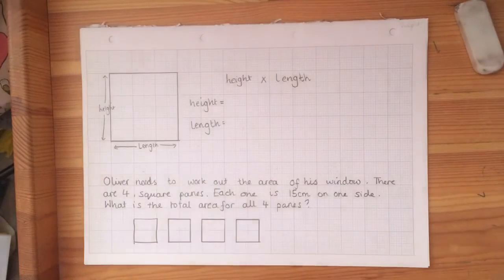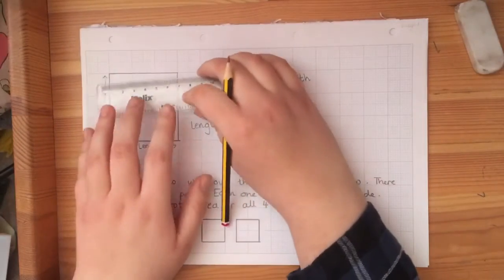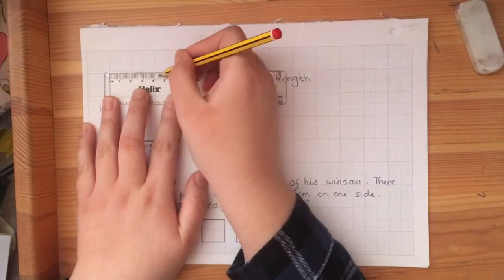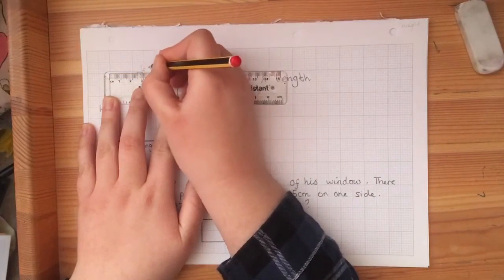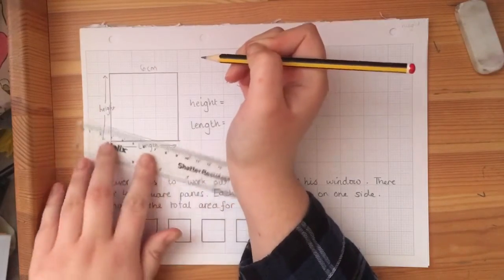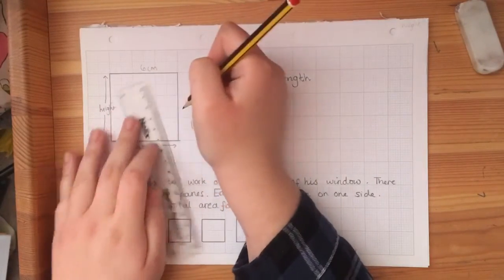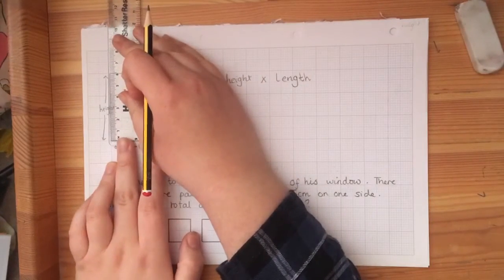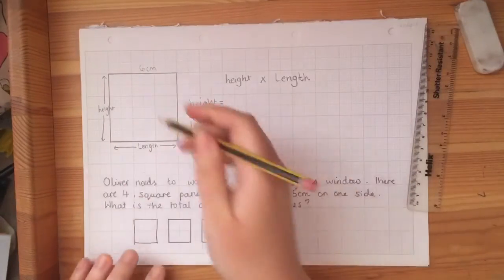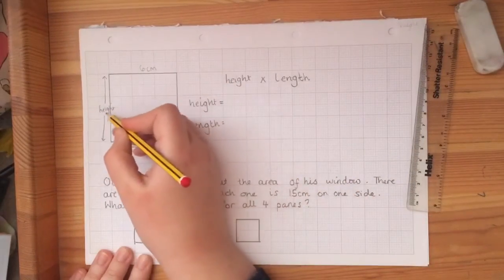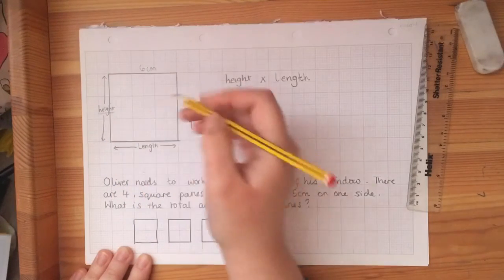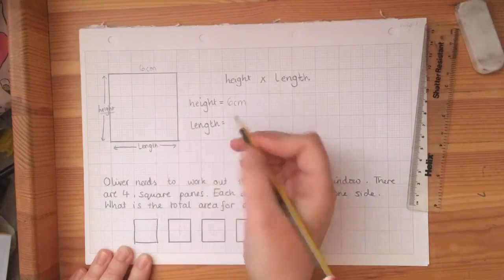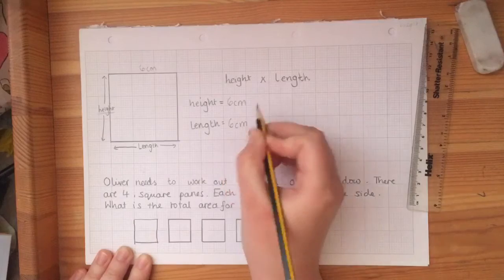So I'm going to use my ruler, I'm going to make sure it's on the centimetre side, and I'm going to measure the sides of my square. If I go along, I can see that it is 6 centimetres. And if it's a square, that should mean that all the sides are the same length. I'll just double check. Yep. Perfect. All 6 centimetres. So that means that the height of my shape is 6 centimetres, and the length of my shape is 6 centimetres.